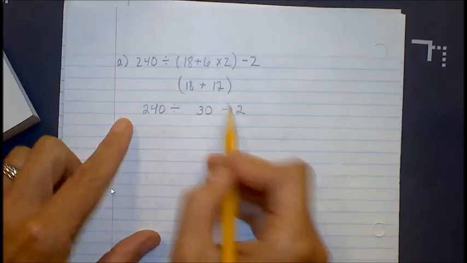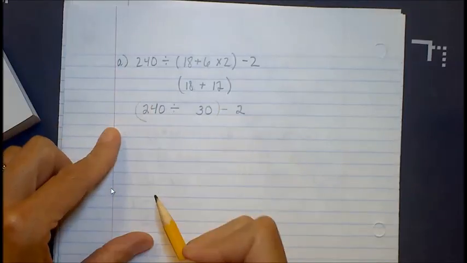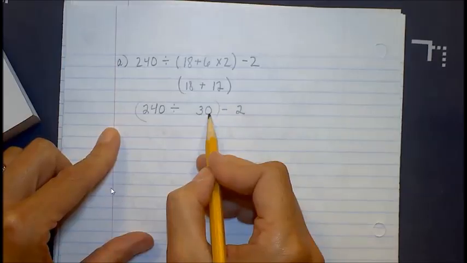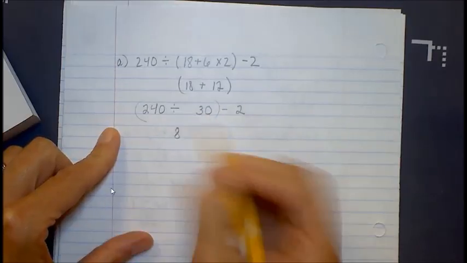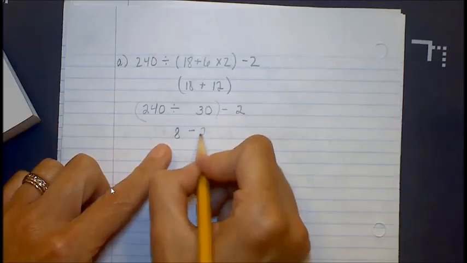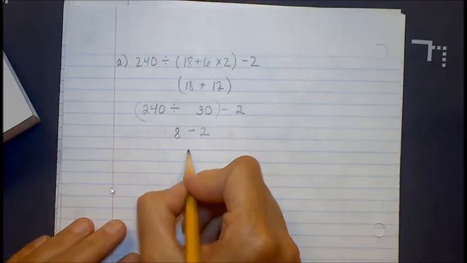So we're going to do this division next, right? 240 divided by 30 is what? 8, exactly. And if you weren't sure, yeah, calculator, right? You can do that. And then we're going to do minus 2. So our answer here is 6.